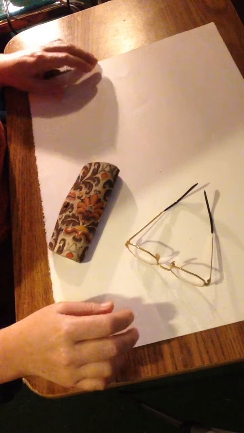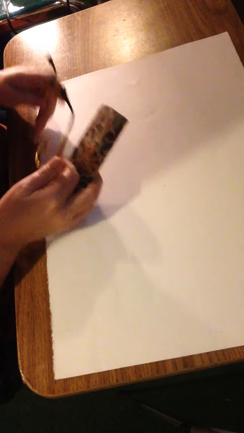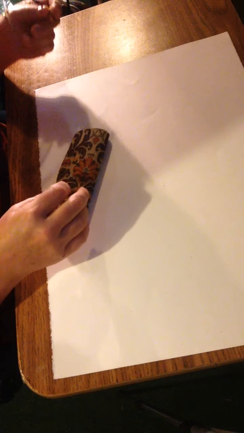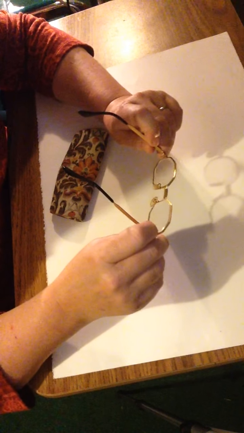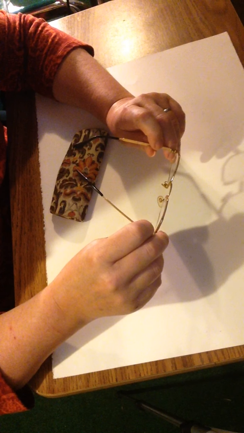Today you're going to be working with shadow. I have a light surface. This is just a scrap piece of paper. You could also have cloth. You could go outside. The first part of this is to find an object that has a story to it.